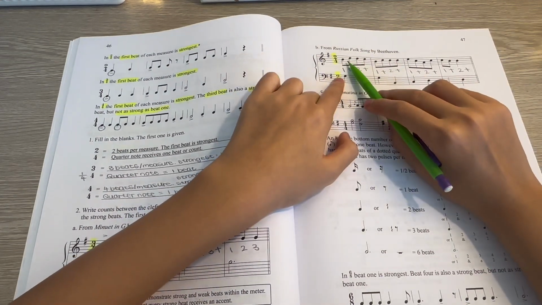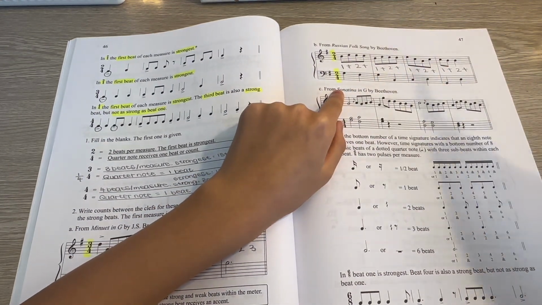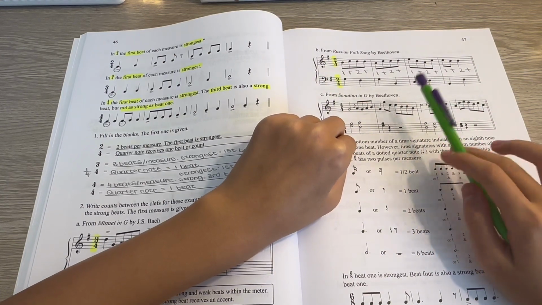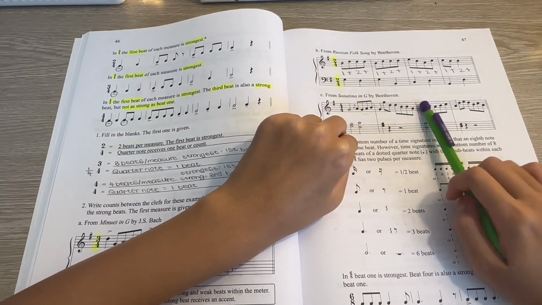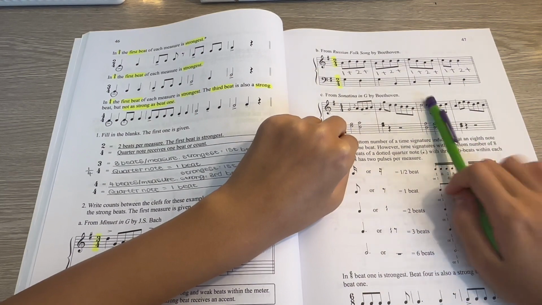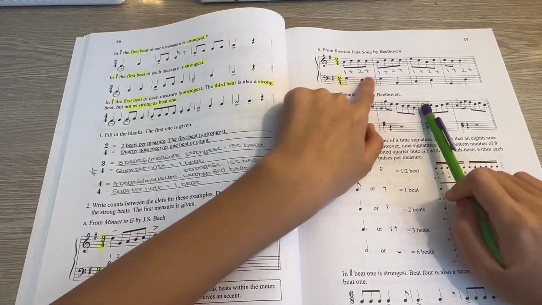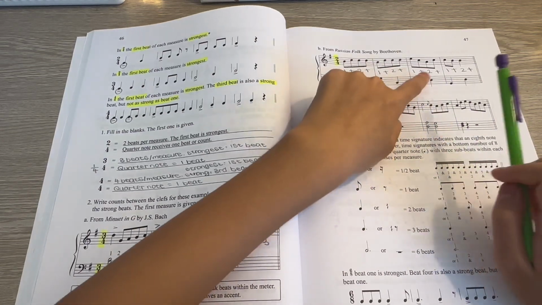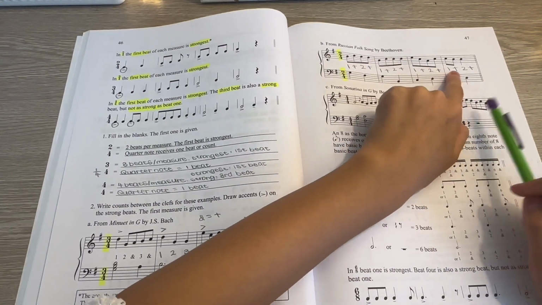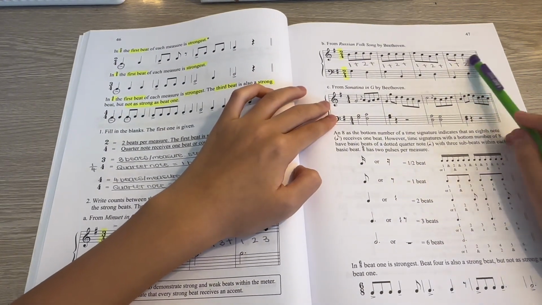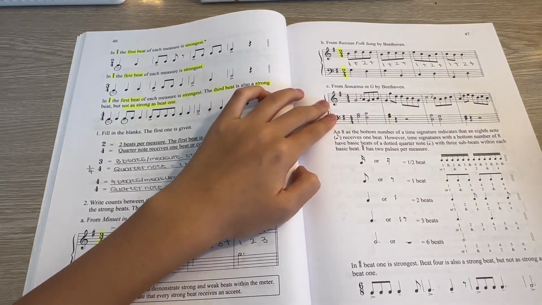So the rhythm for the treble clef is going to be 1 and 2 and, 1 and 2 and, 1 and 2 and, 1 and 2 and. So here, you hold for 2 and, okay?